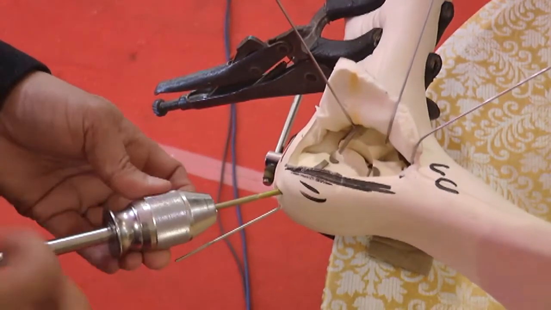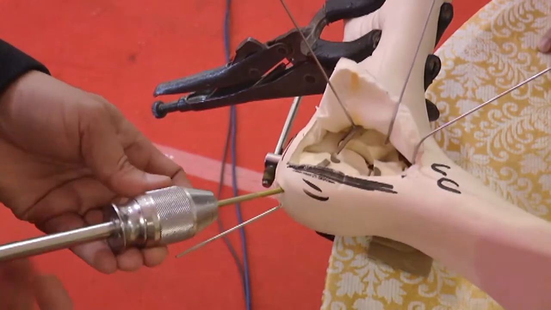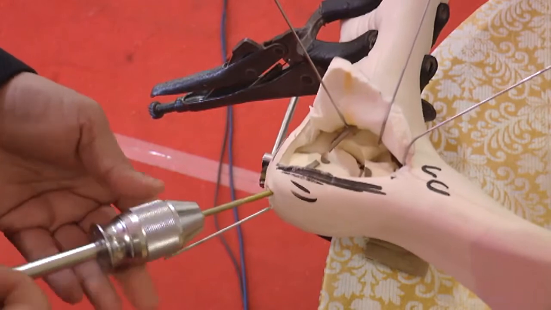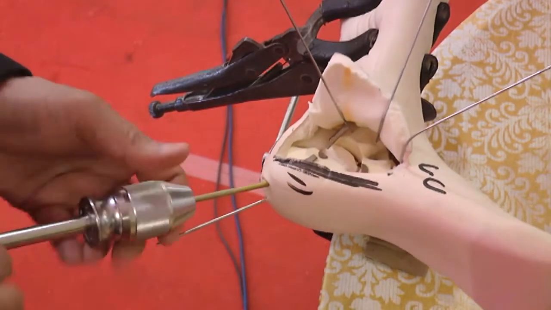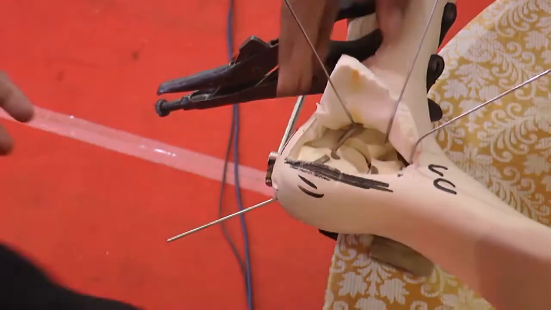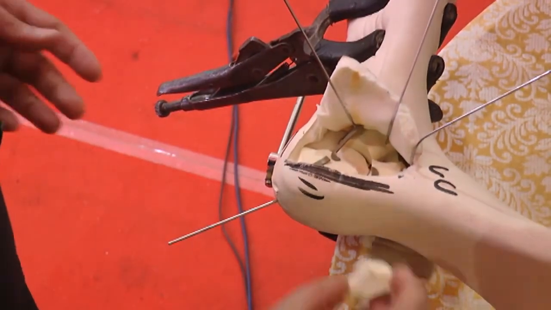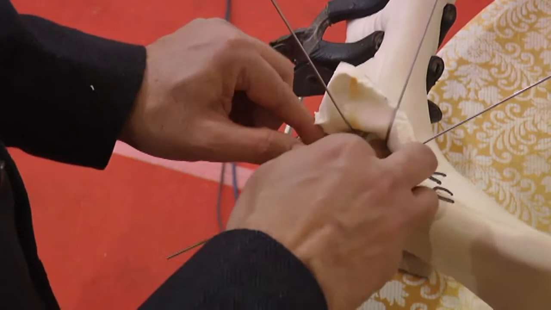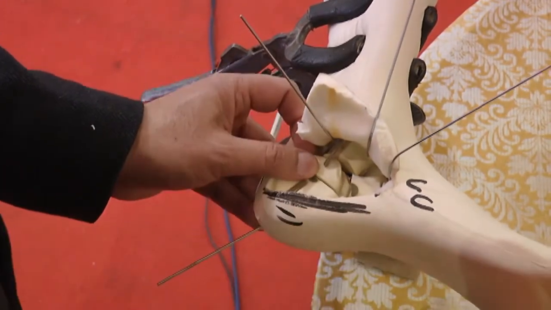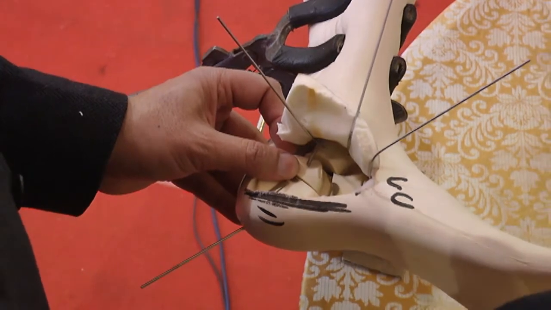So this is now reduced to the medial wall, and the next step will be to lift up your lateral fragment, the lateral depressed fragment. So this was a fragment which was lying like this. So now you have made the space. So what you do is to take a blunt instrument.